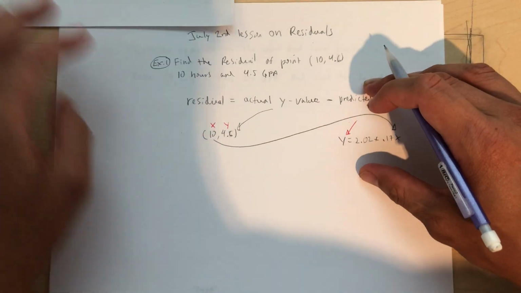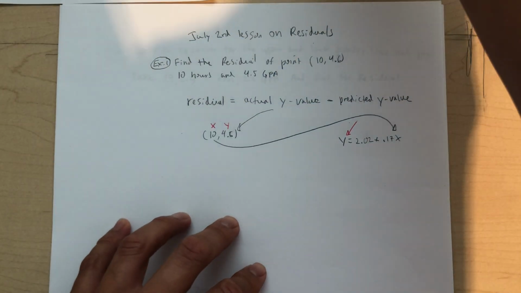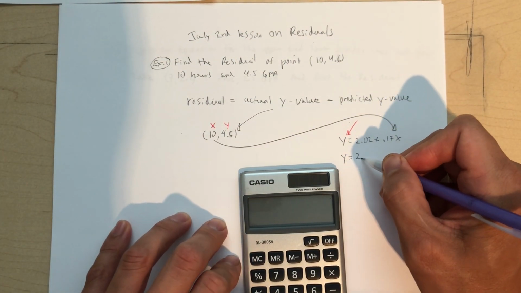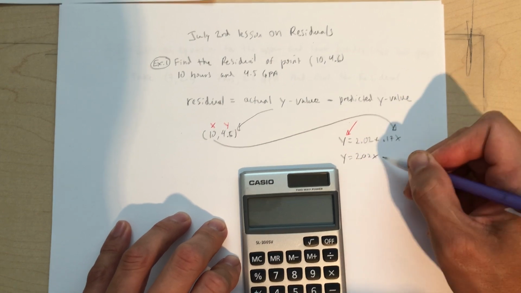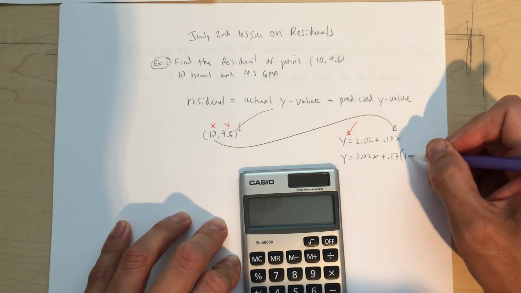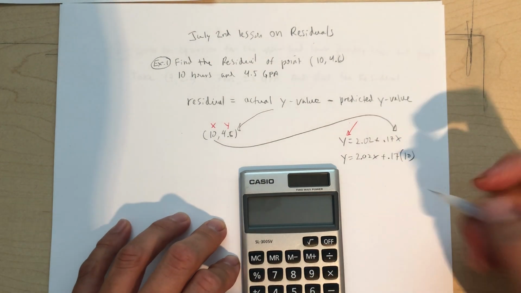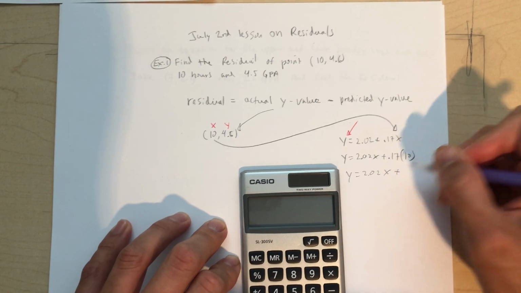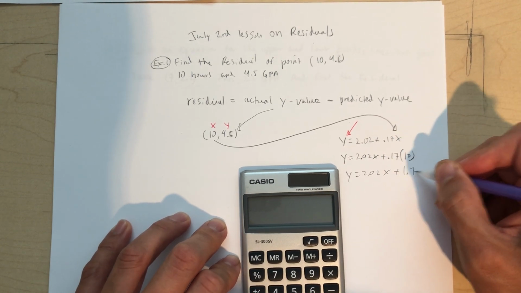I'm going to use a calculator to speed things up. So y equals 2.02 plus 0.17 times 10, and that would be 1.7.